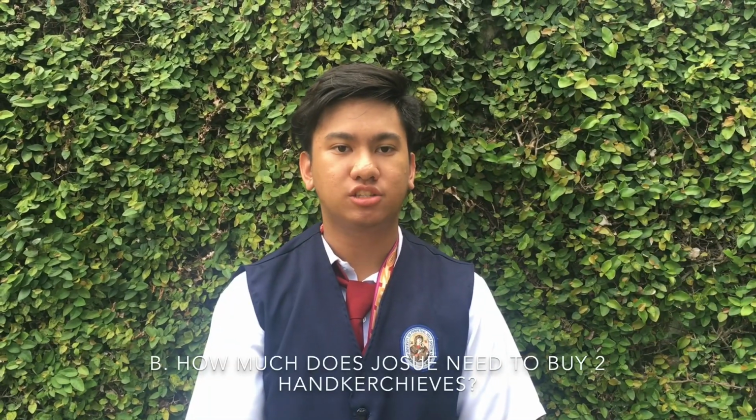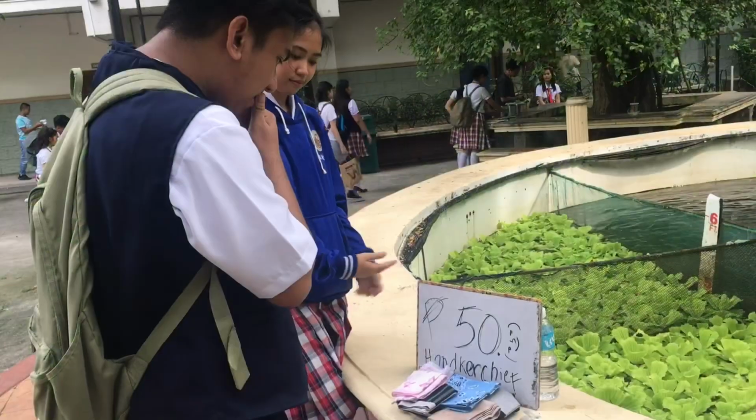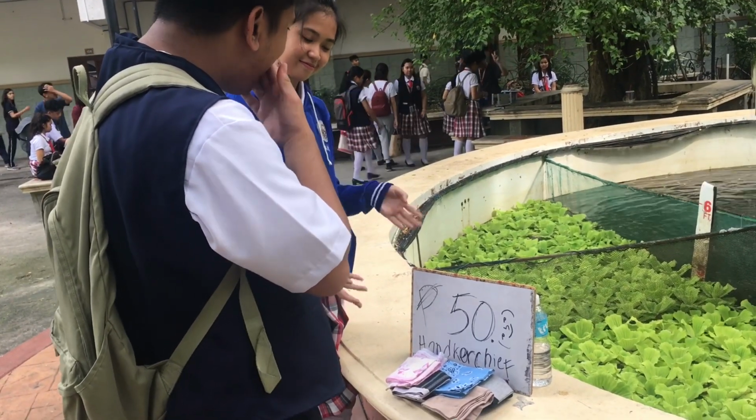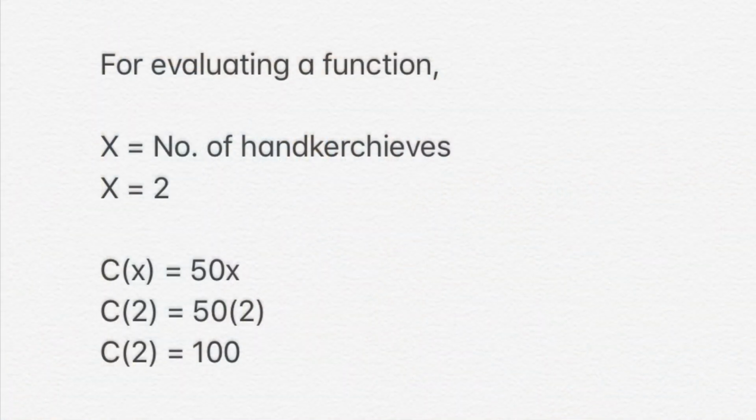Using C of x, how much does Josue need to buy 2 handkerchiefs? For evaluating a function, x is equal to the number of handkerchiefs. In this problem, x is equal to 2. We will now use the function that we've made to determine how much Josue needs when he is buying 2 handkerchiefs from Hannah. C of x is equal to 50x. The cost of 2 handkerchiefs is 50 times 2. Our final answer will now be: the cost of 2 handkerchiefs is equal to 100 pesos.